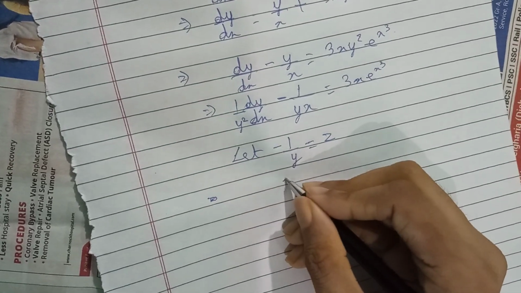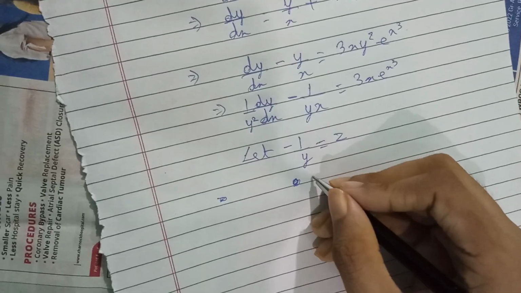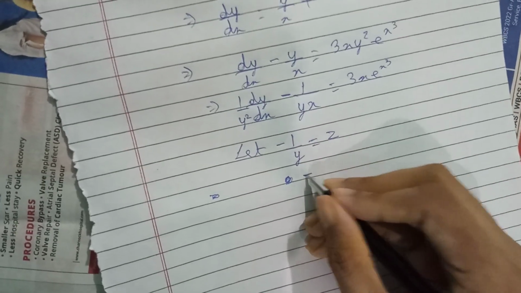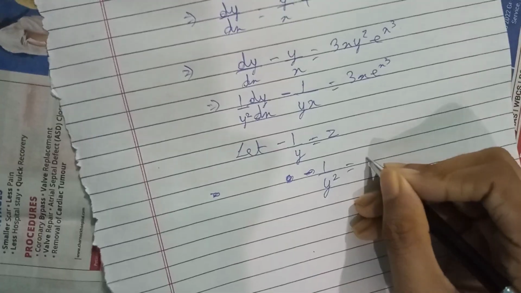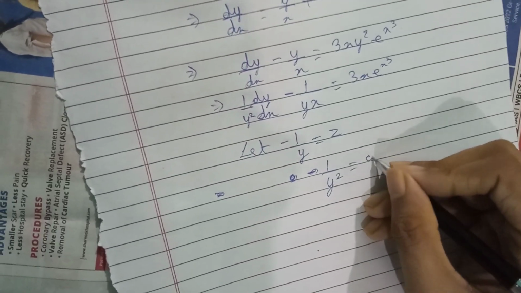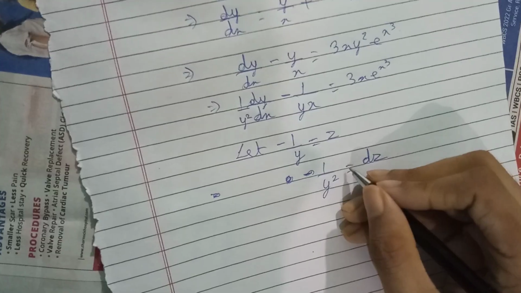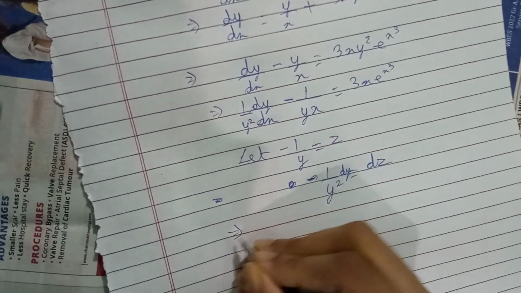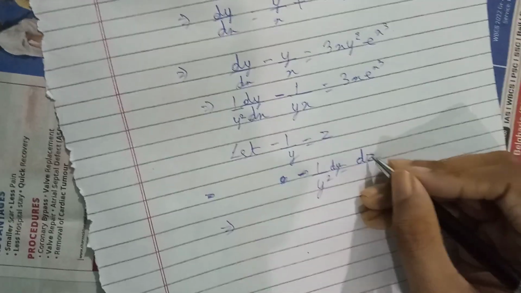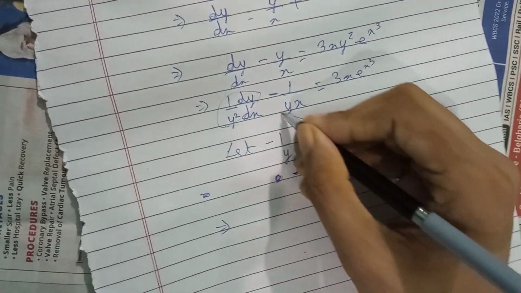Now after differentiating this value, we get 1 by y square equals dz by dy. Okay. Now let's convert this value to here.